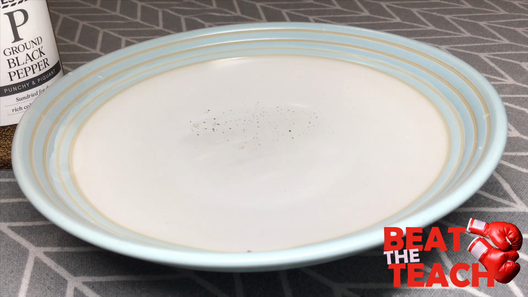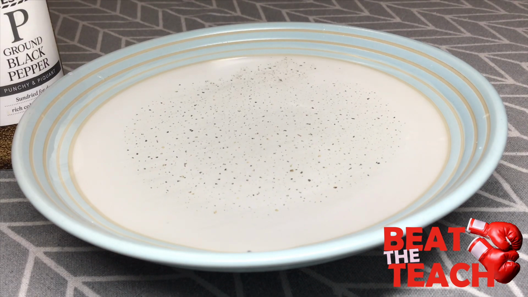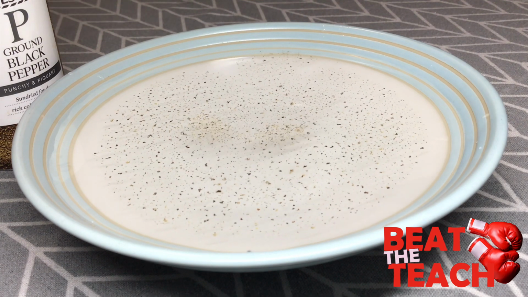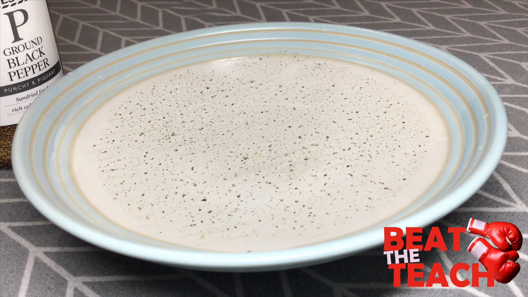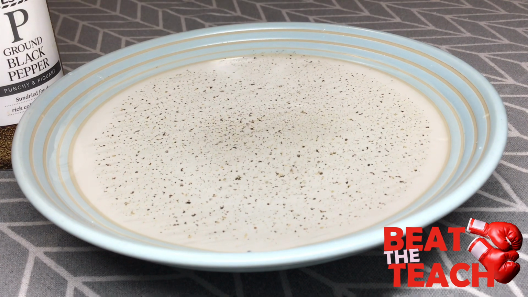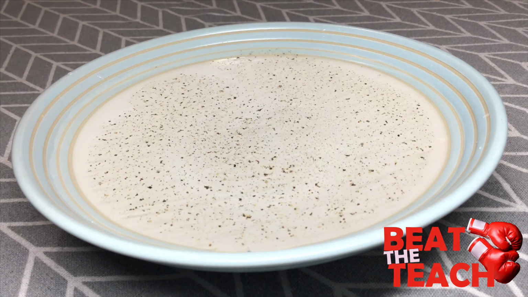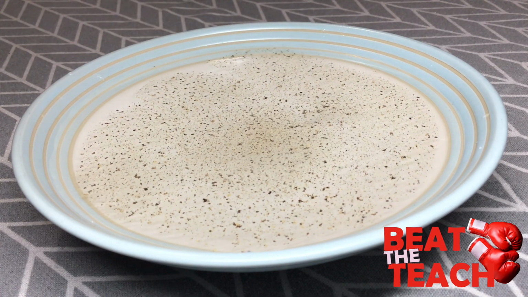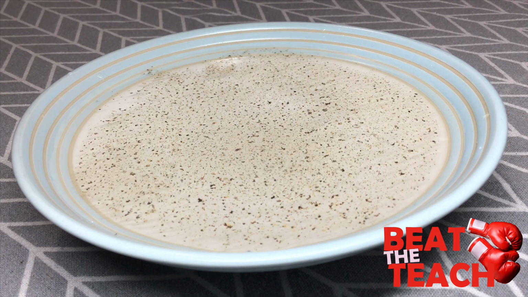Watch what happens when I sprinkle this pepper onto the water. It floats. But if you look really closely, you can see that not all of the bits of pepper are staying at the top. Some of them are sinking down to the bottom. Something is holding the other bits of pepper up. What might that be? Well, watch what happens when I drop in a little drop of soap.